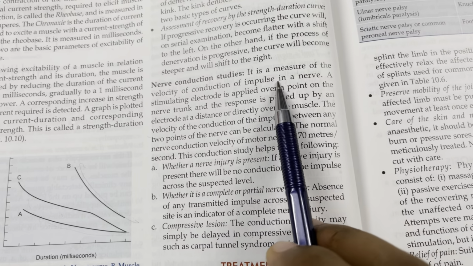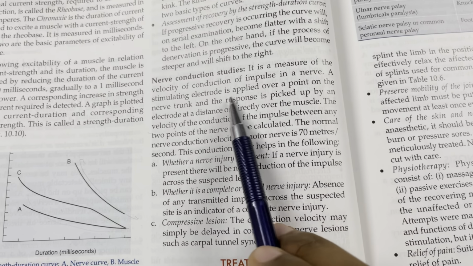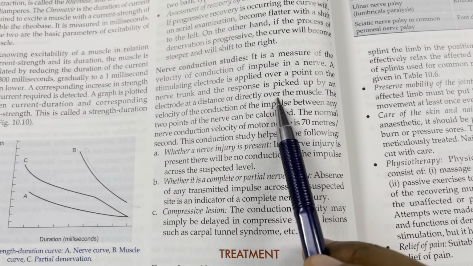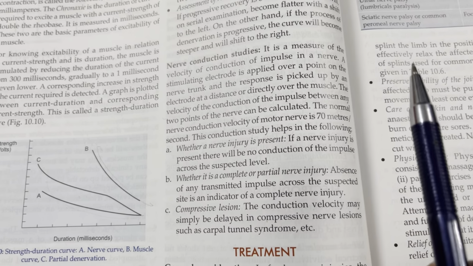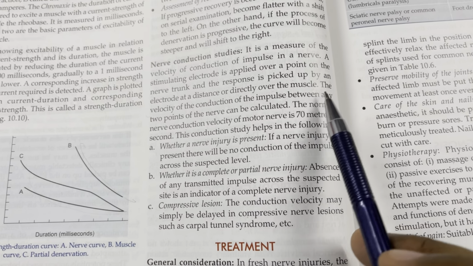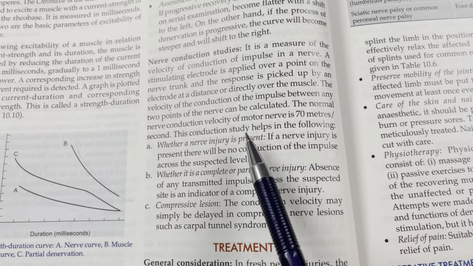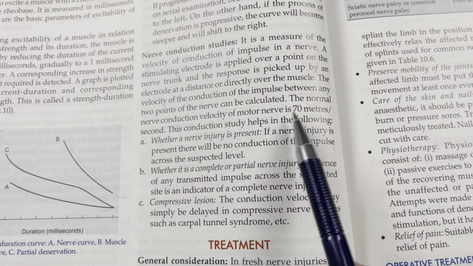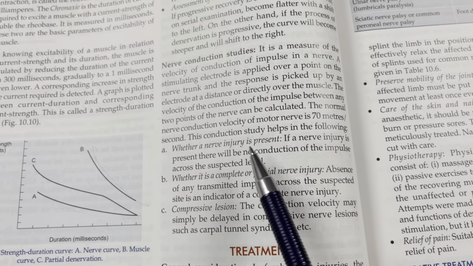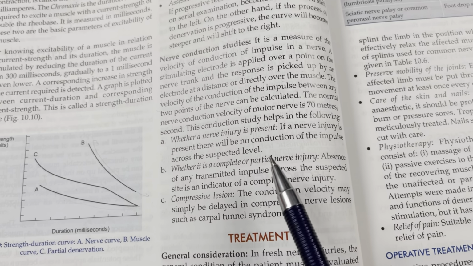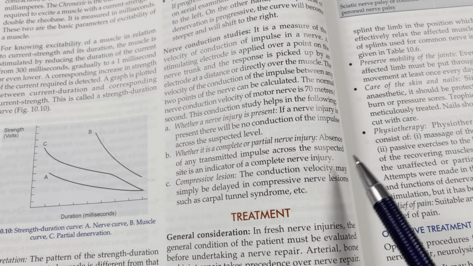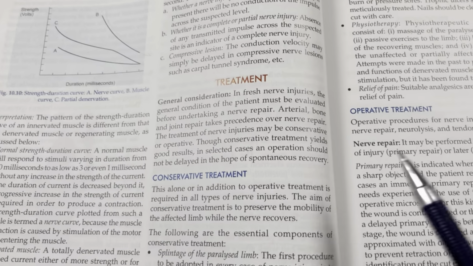So nerve conduction studies. It is a measure of velocity of conduction of impulse in a nerve. A stimulating electrode is applied over a point in the nerve trunk and the response is picked up by an electrode at a distance or directly over the muscle. The velocity of the conduction of the impulse between any two points of the nerve can be calculated, and normal is around 70 meters per second for a motor nerve. Nerve conduction studies will tell you whether or not an injury is present, whether it's a complete or partial nerve injury, and whether it's a compressive lesion also, especially in carpal tunnel syndrome, etc.